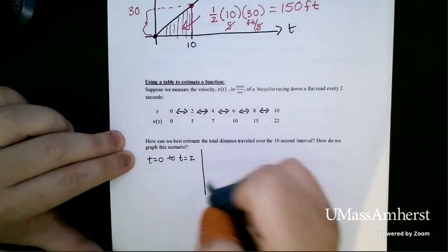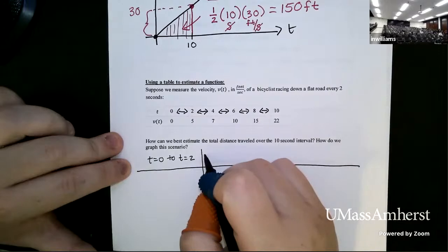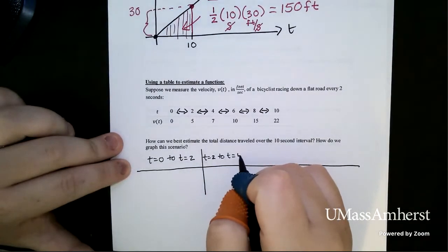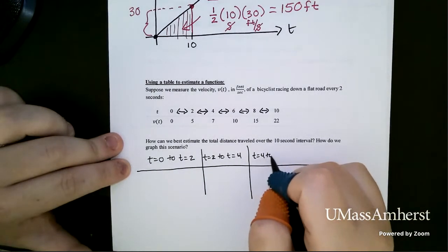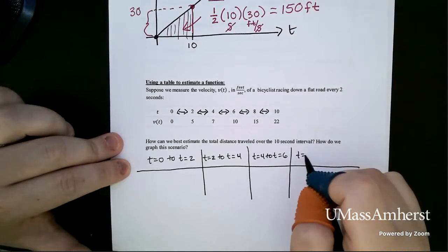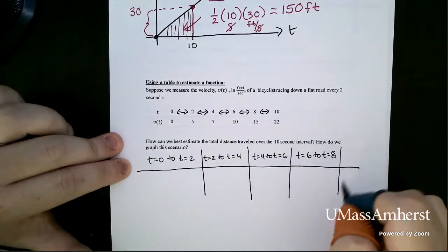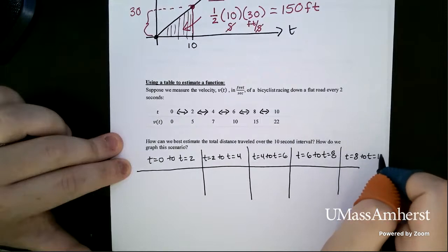Sort of our first interval here. And then from time equals 2 to time equals 4, time equals 4 to time equals 6, time equals 6 to time equals 8, and time equals 8 to time equals 10.